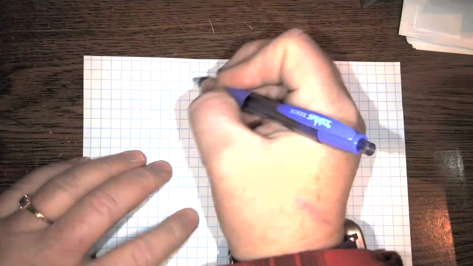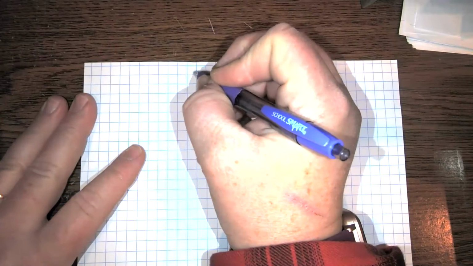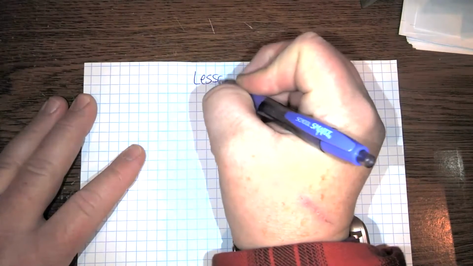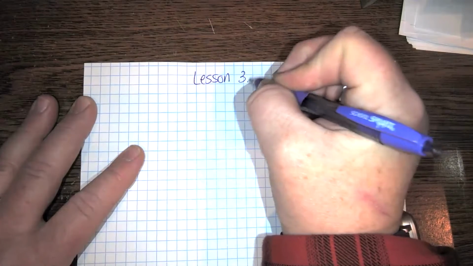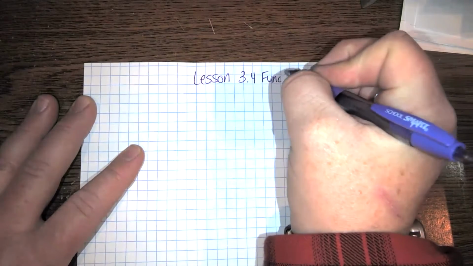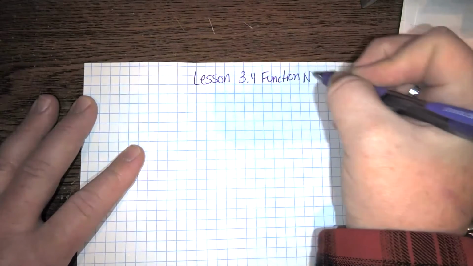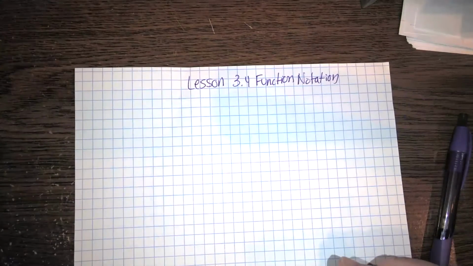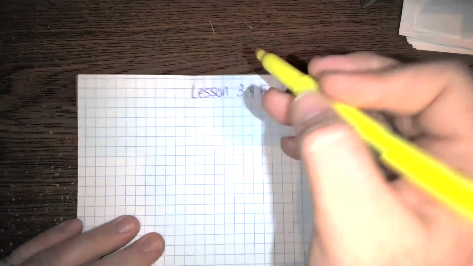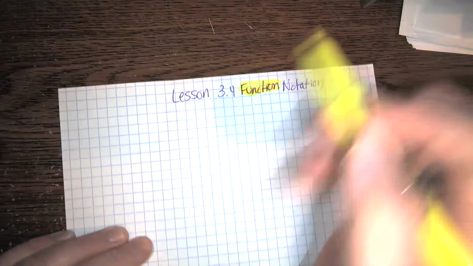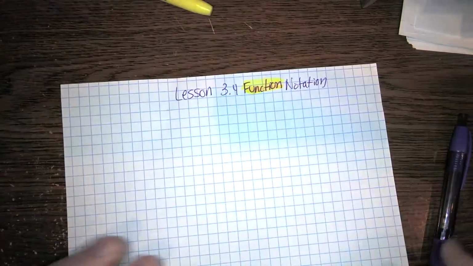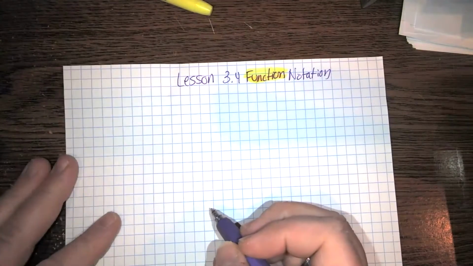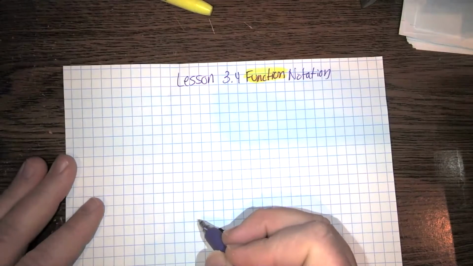Okay, everyone, we're going to start with this section. And you'll notice I have a piece of graph paper, which would be definitely helpful. Oh, function notation, I just said a vocab term, didn't I? Function. That's when you get a yellow out, right? Function notation.